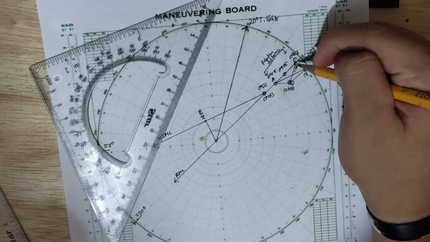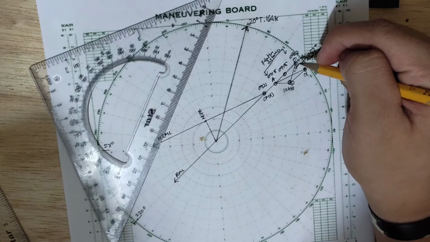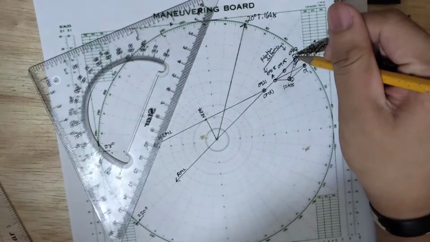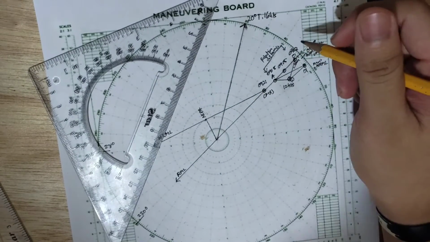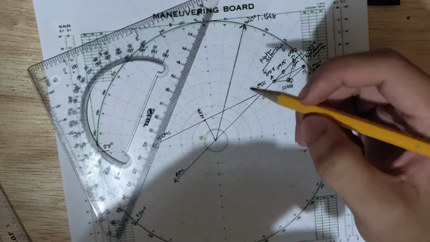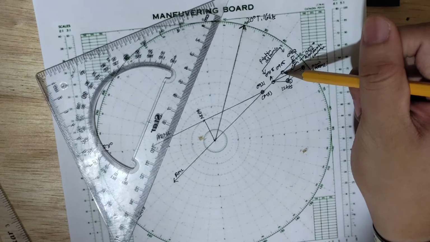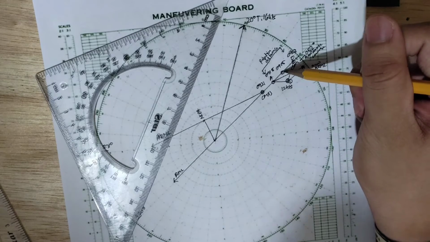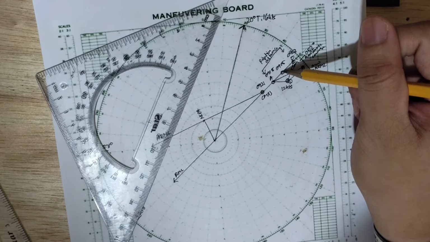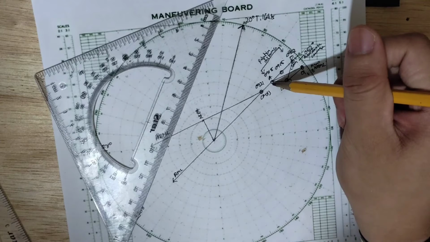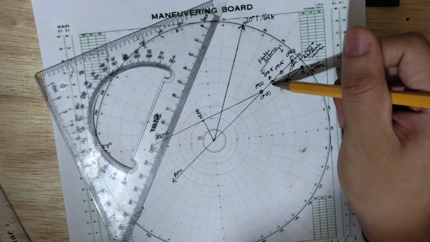Next is plot the first bearing observation at 050 degrees. Range is 9.3 miles at 0912 hours and label it as O. Next is plot the second bearing observation. 050 degrees, range is 8.2 miles at 0915 hours. Next is plot the third bearing observation. 050 degrees, range is 7.1 miles at 0918 hours and label it as A.